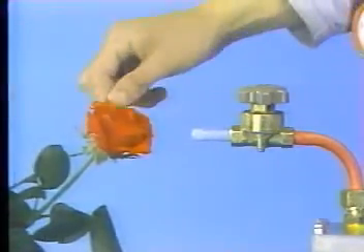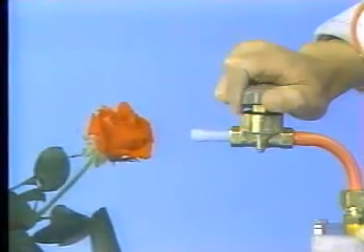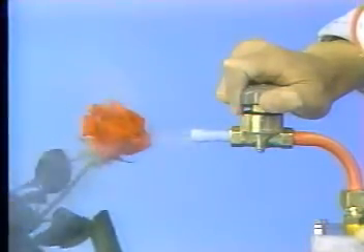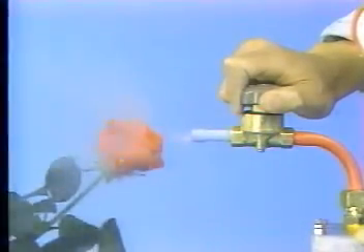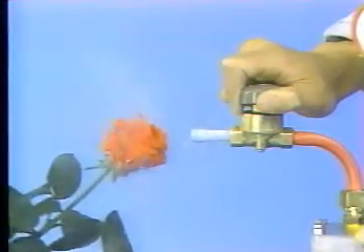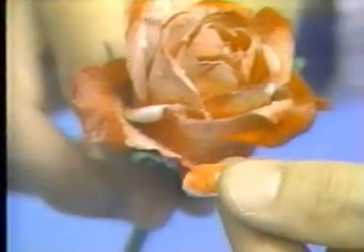Let's test it using a rose. The refrigerant has taken so much heat from the rose that the flower has frozen completely.